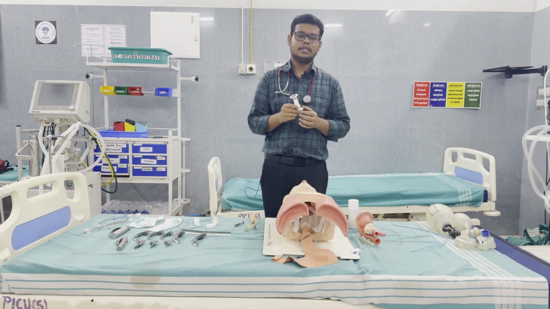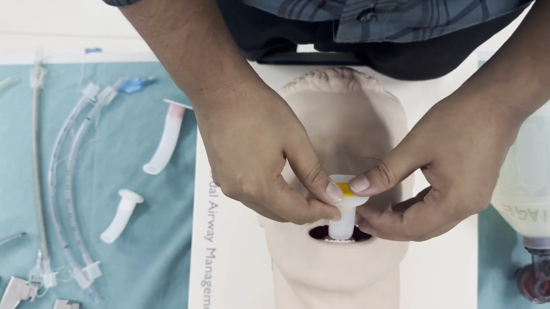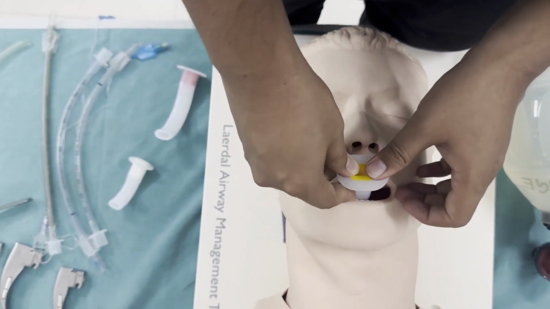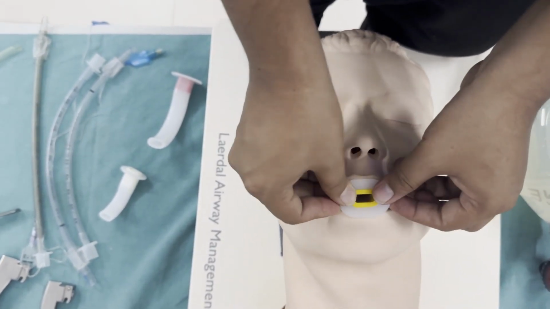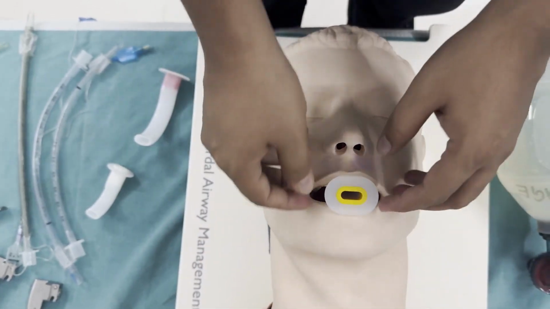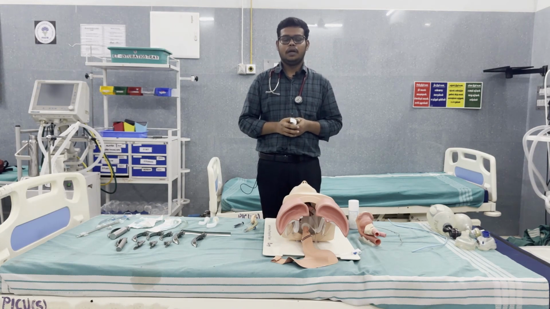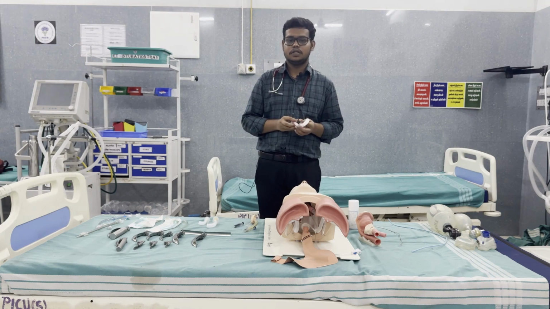After selecting the appropriate size, we insert the oropharyngeal airway. Initially, the concave portion should face the hard palate. When the biting portion reaches the incisors, we rotate it 180 degrees. Then we insert it fully. This will keep the airway open. Oropharyngeal airway can be used in an unconscious patient who does not have a gag reflex. It also facilitates suctioning through the oral cavity. It cannot be used in conscious and semi-conscious patients.